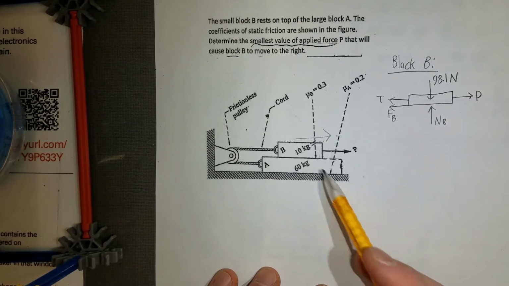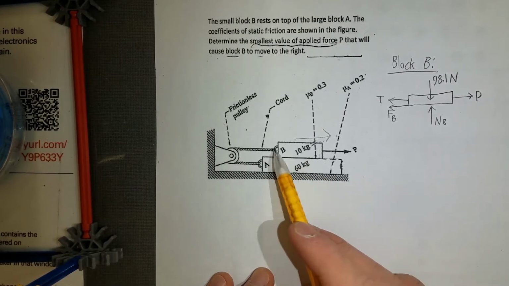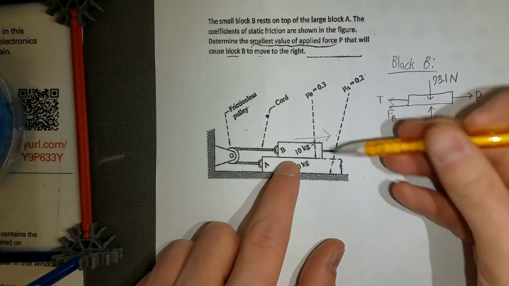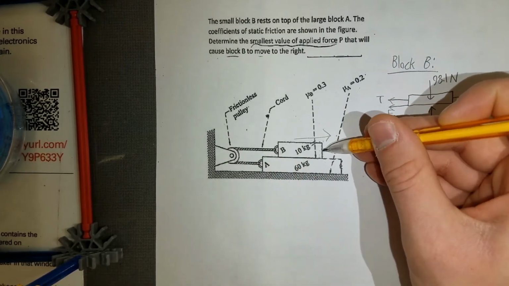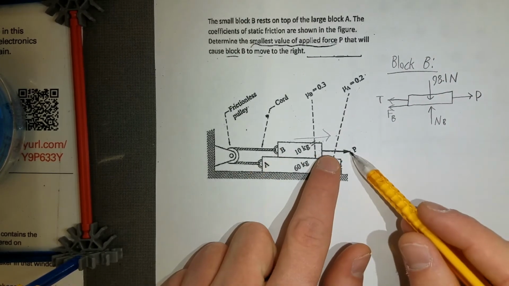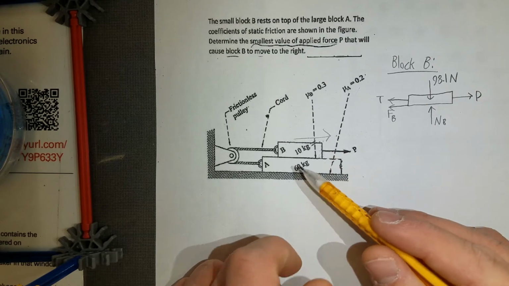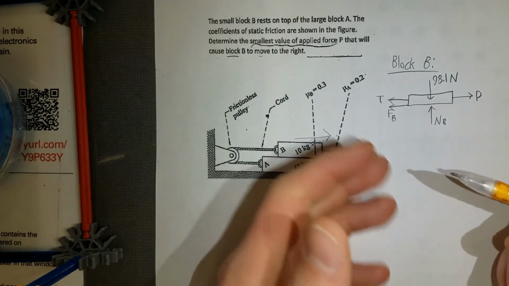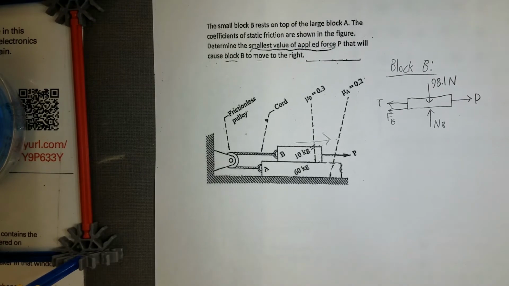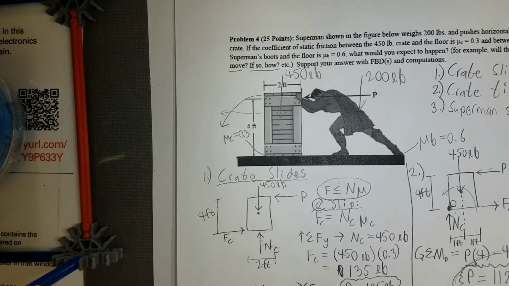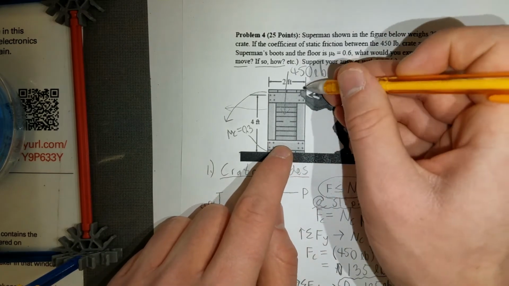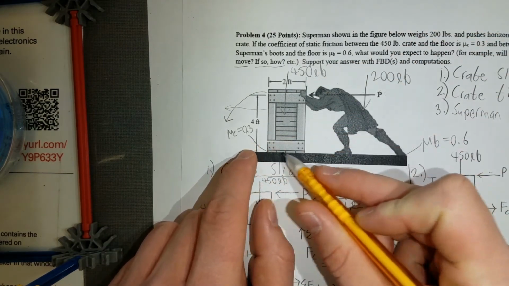In this case, we're not solving for either of them tipping. They're both a lot wider than they are tall, so there's really not tipping going to happen, especially since the tension forces and the P force are all acting in the middle of these blocks. We really don't have to anticipate any tipping here. Tipping matters most if the height is significantly taller than the base.